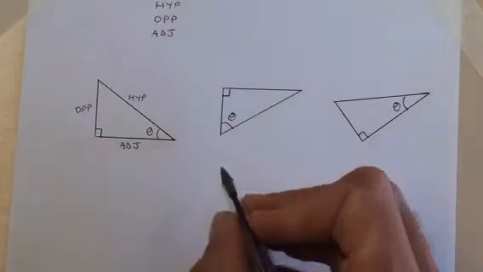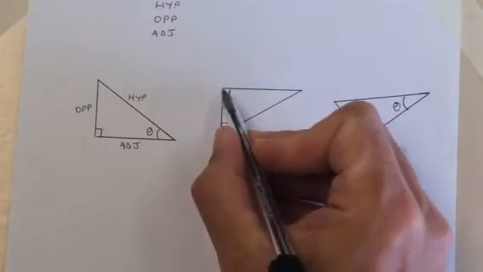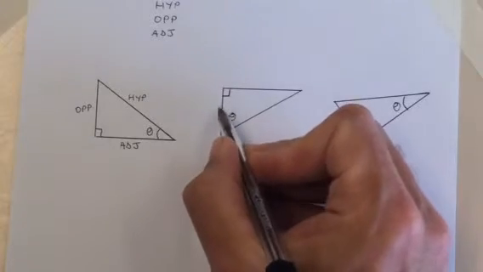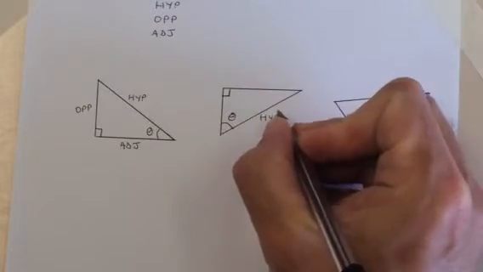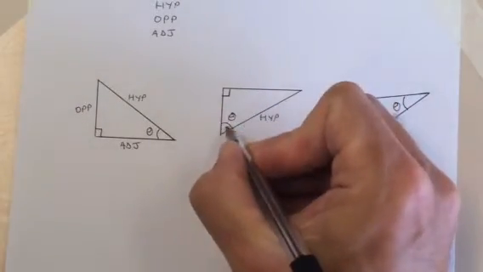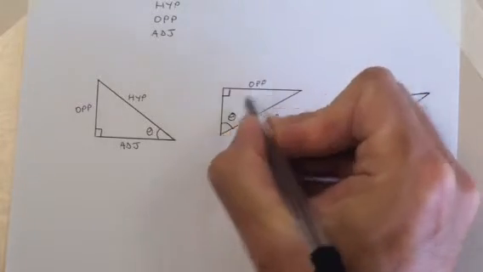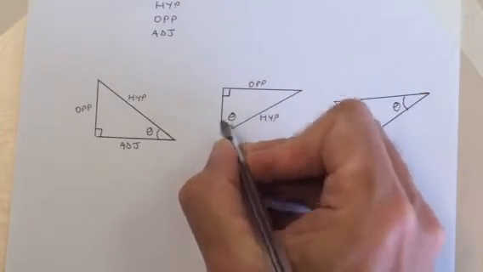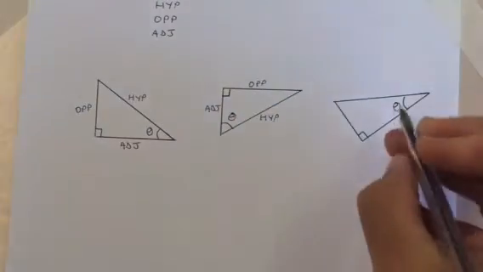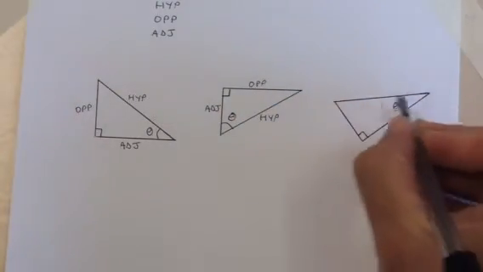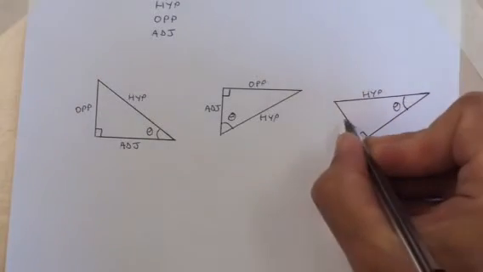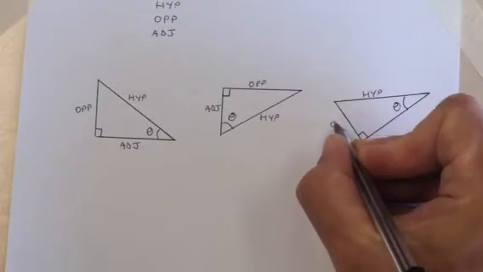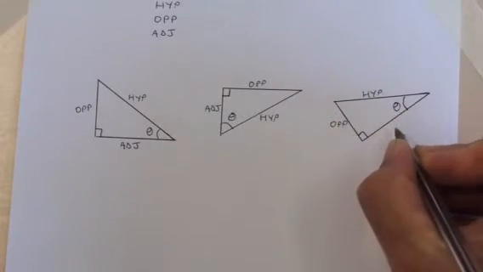In this triangle here, this side touches the angle, this side touches the right angle, this side touches the angle, this side doesn't, it is opposite the right angle, so that is the hypotenuse. This side is opposite the marked angle, so is the opposite, and this side is adjacent or next to the marked angle. In this triangle here, this side is the hypotenuse, it's opposite the right angle. This is my marked angle, go across the triangle, the opposite side to the marked angle is the opposite, and next to the marked angle is the adjacent.